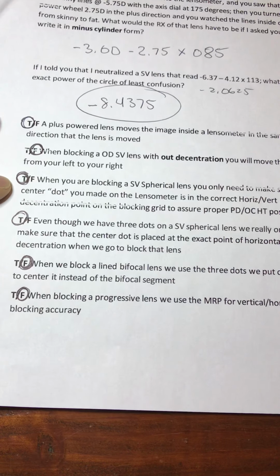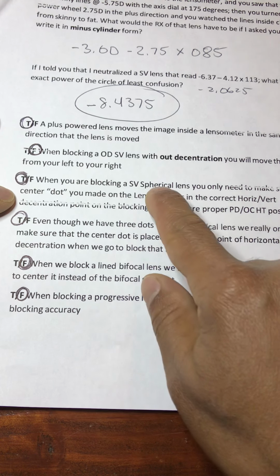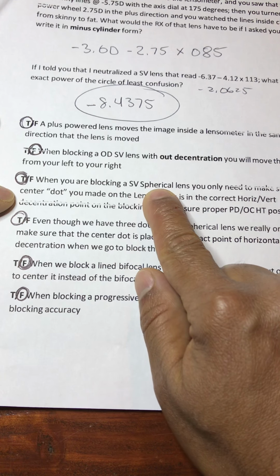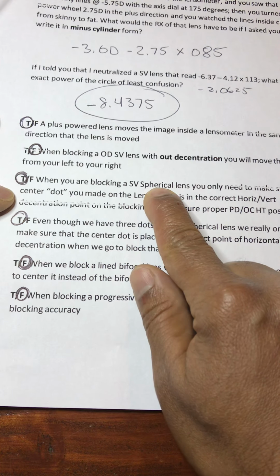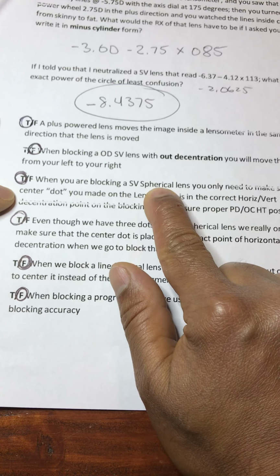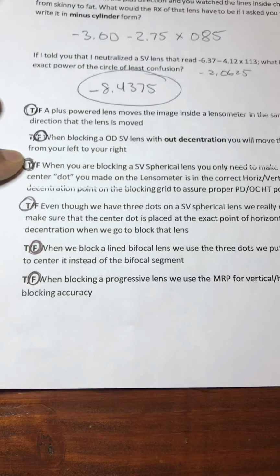When you're blocking a single vision spherical lens, you'll need to make sure the center dot you made on the lensometer is correct when you go to block. On a spherical lens, a lens without astigmatism, that's correct. You really only need to make sure the center dot is lined up, because if you spin that lens, it doesn't matter. It's a sphere. So this would have been true.